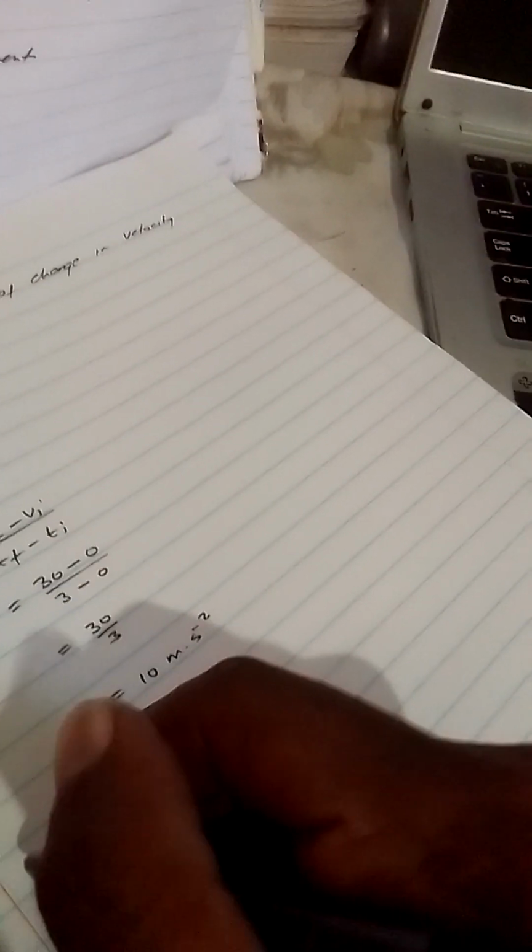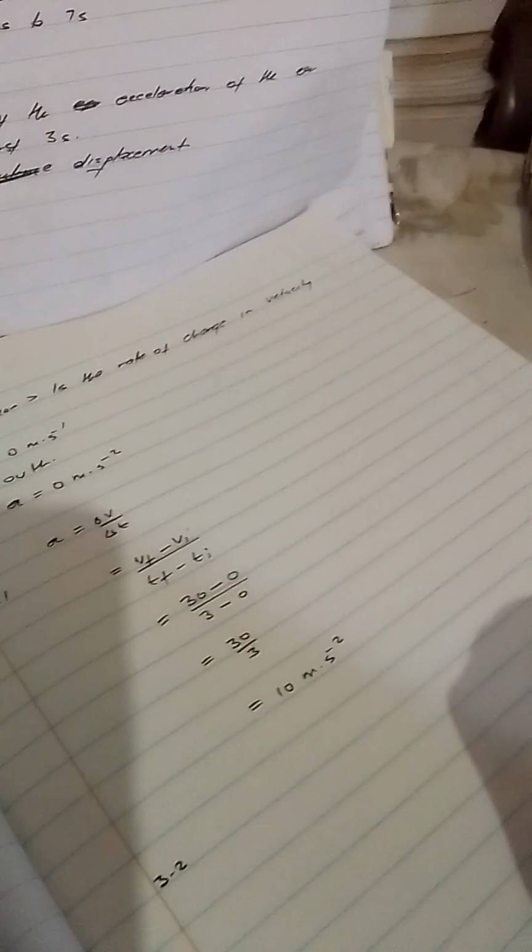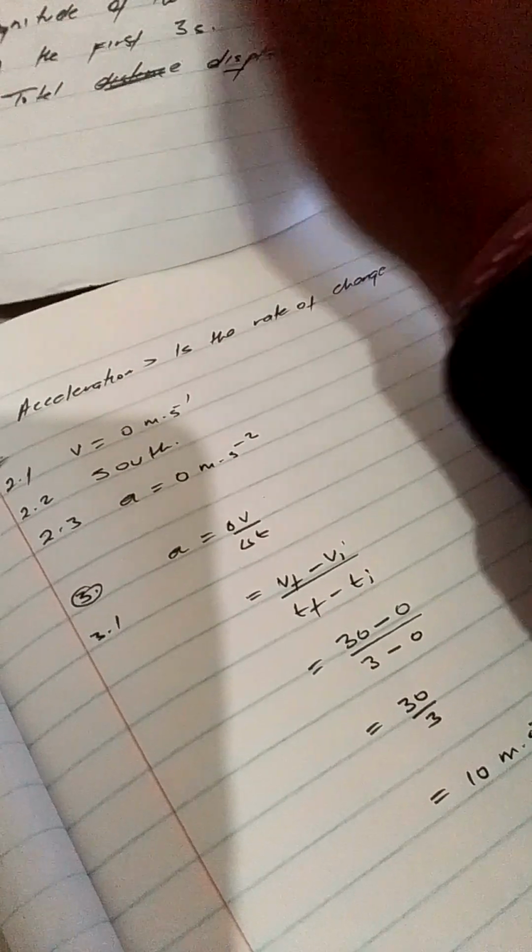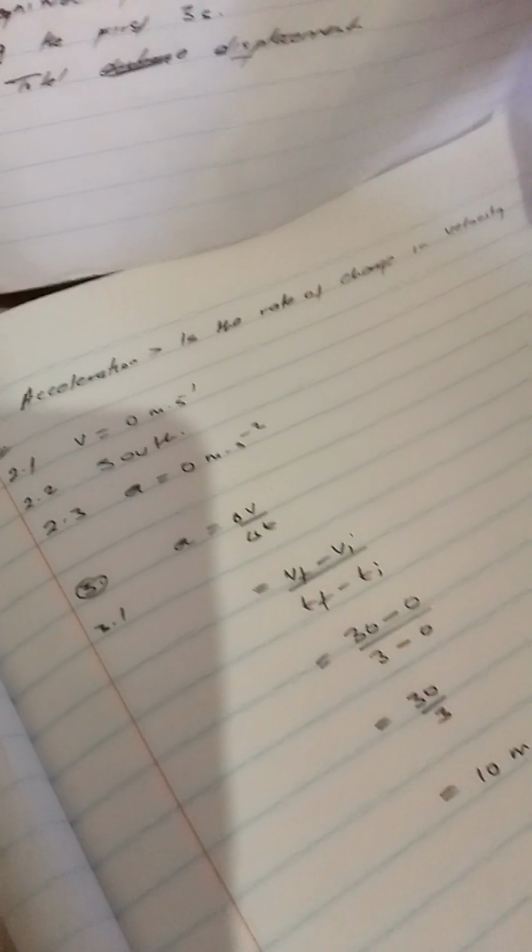Now we go to 3.2. It says calculate the total displacement. If we talk about displacement, we talk about the area. As we can see in this graph, we have the shape of a trapezium plus a triangle that is acting in the opposite direction.